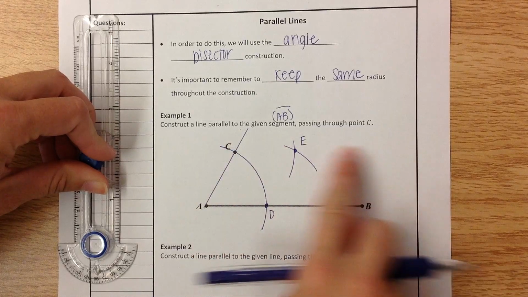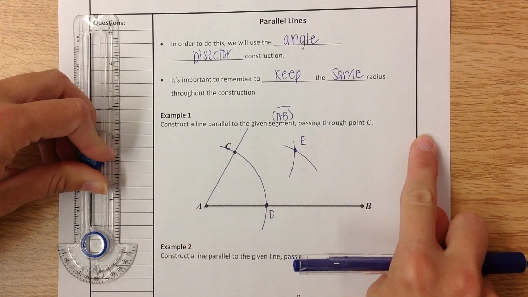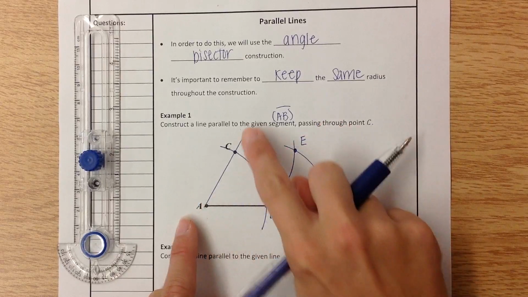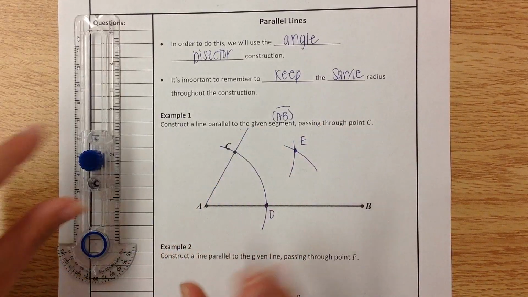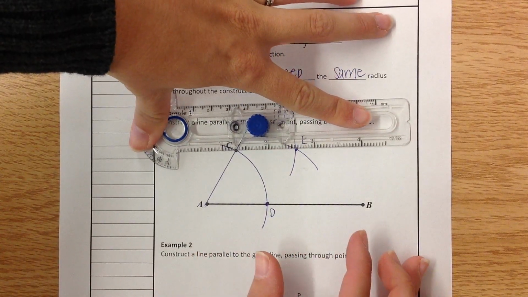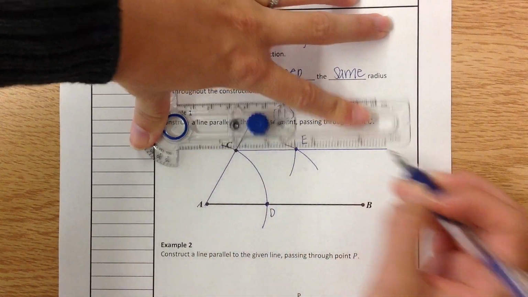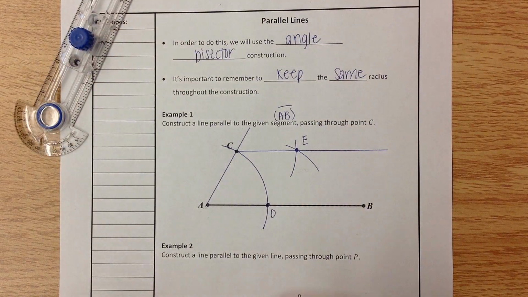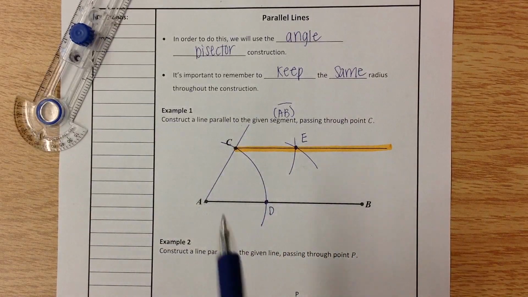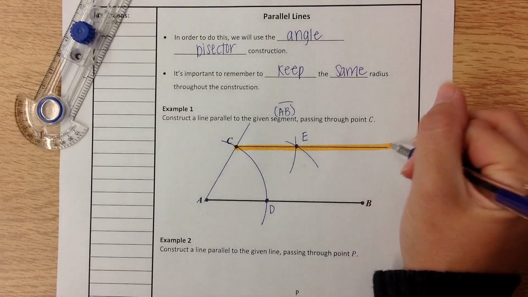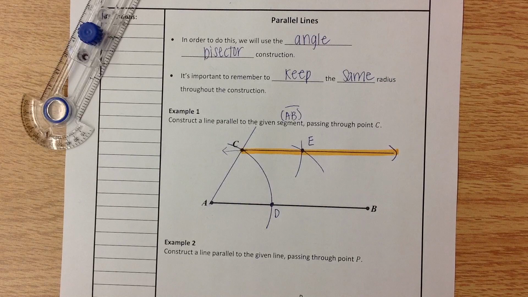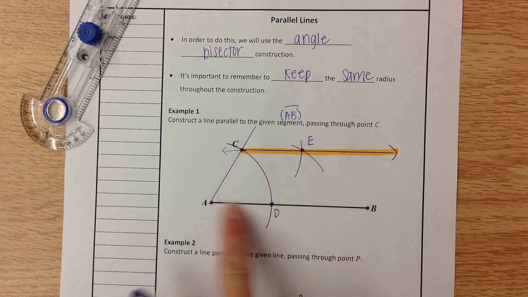Now, to make a line parallel, I'm just going to connect through C to E. To make the angle bisector, I would go from A to E, cutting that big angle in half. But I'm not making an angle bisector, I'm making lines that are parallel. So here, through E. This line that I just drew is parallel to AB. If you want to put arrows on it, you could have also extended it past C and put arrows on this side. Totally up to you. As long as you have a line that's parallel to this one, you're good.